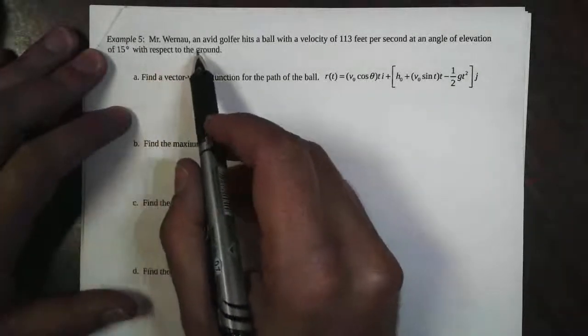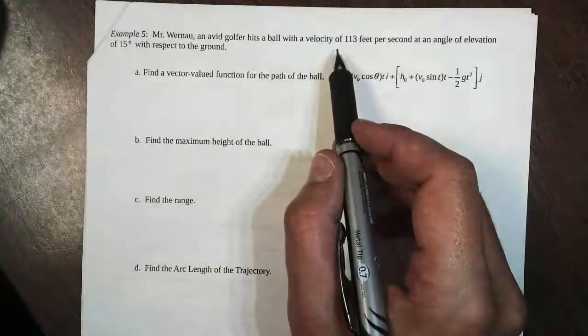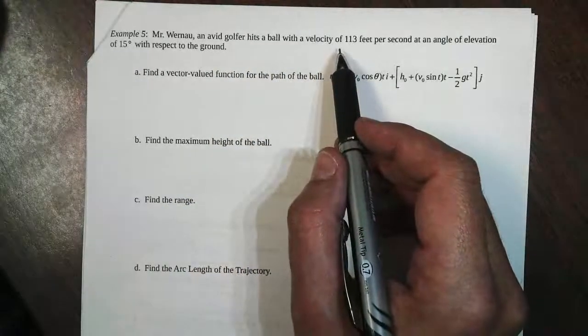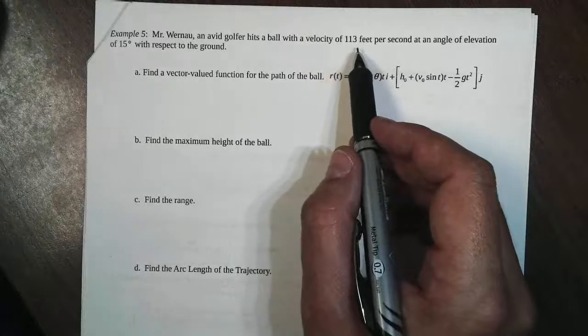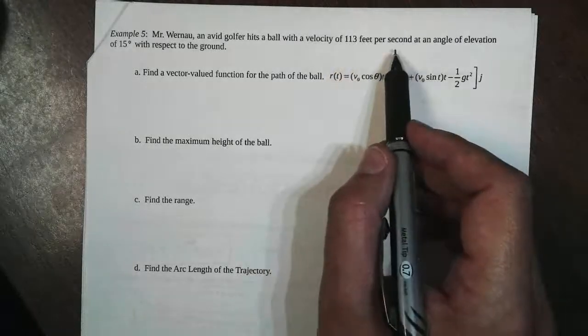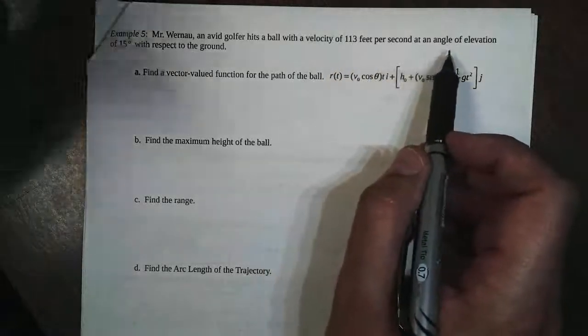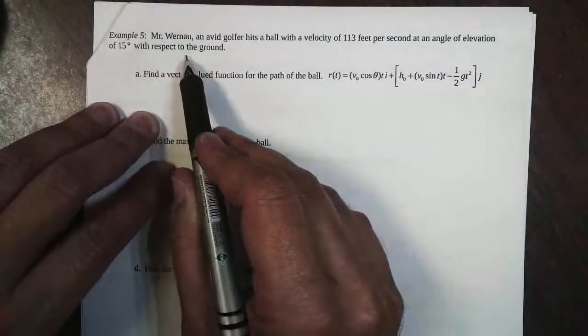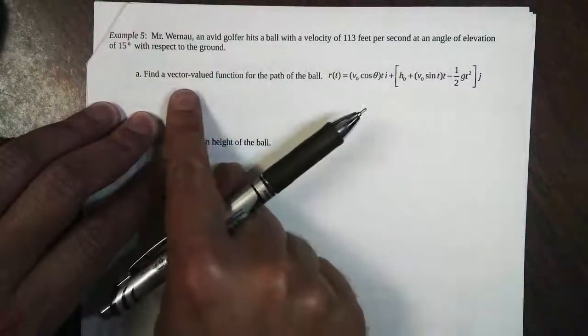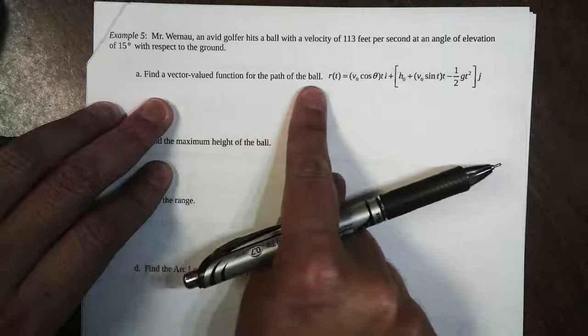So Mr. Wernout, an avid golfer, hits the ball with a velocity of 113 feet per second at an angle of elevation of 15 degrees with respect to the ground. Find a vector-valued function for the path of the ball.